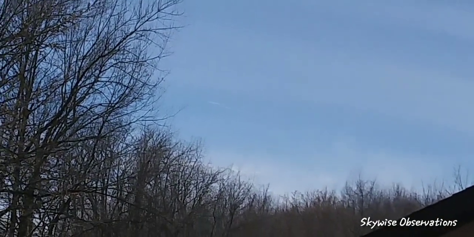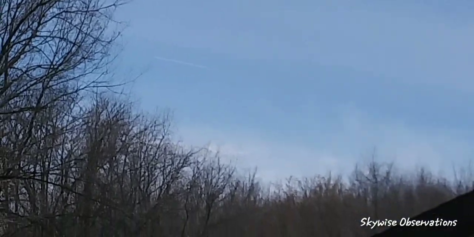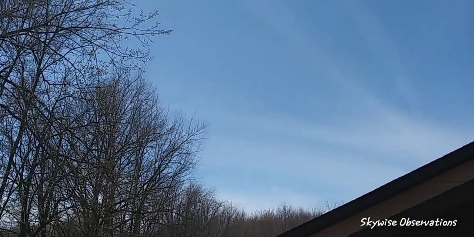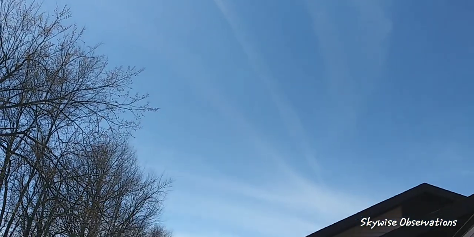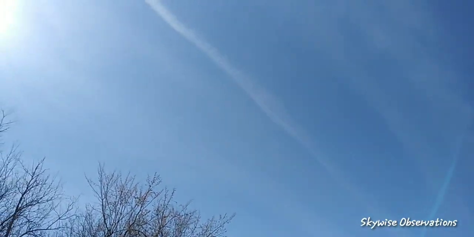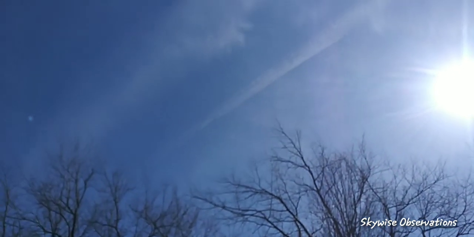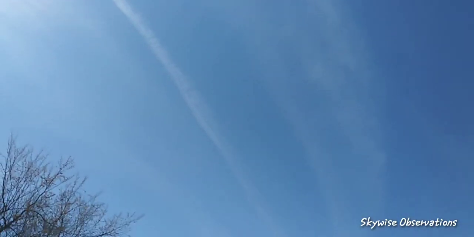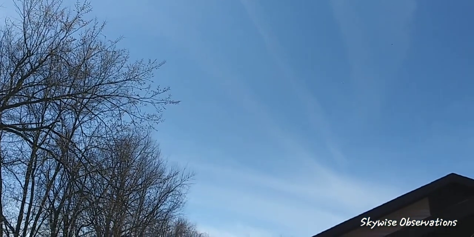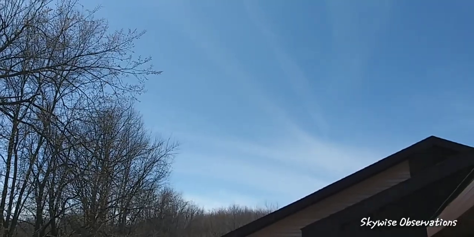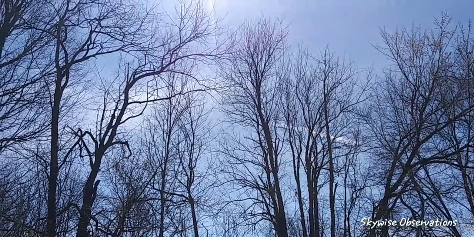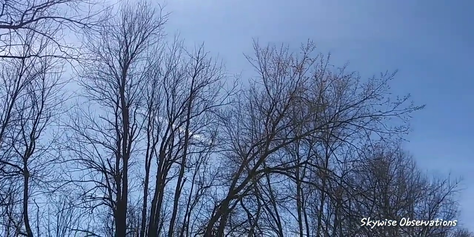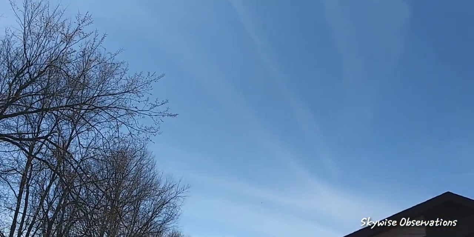Okay, here we have yet another. Now, I want you to check this out real quick. Look at the nice pattern that this is making. See how it kind of fans right out. That's still hanging up overhead. Interesting. And we have one through the trees. It's the short one. Alright. We'll leave it at that for now.